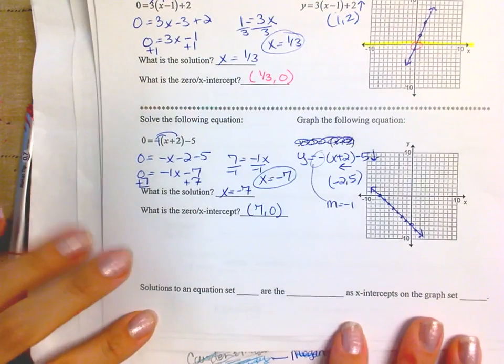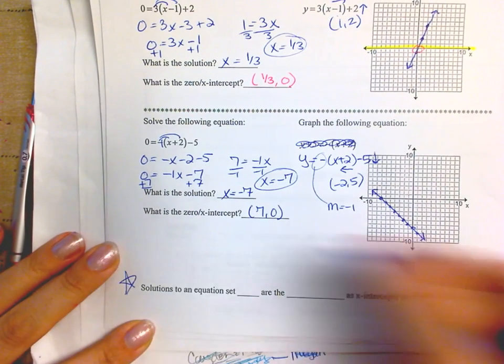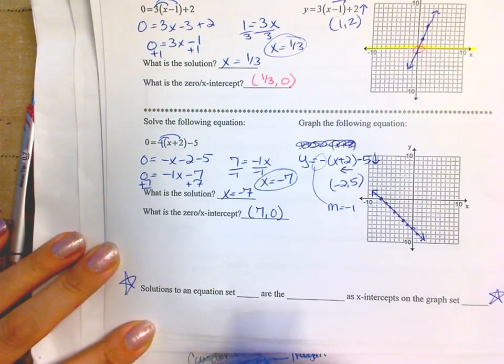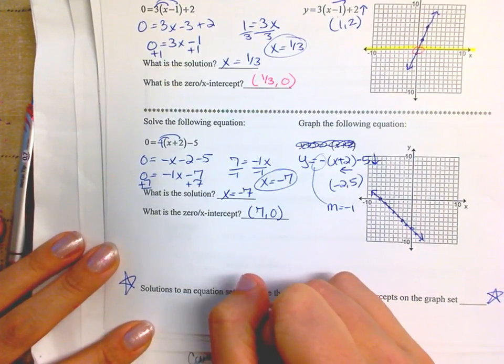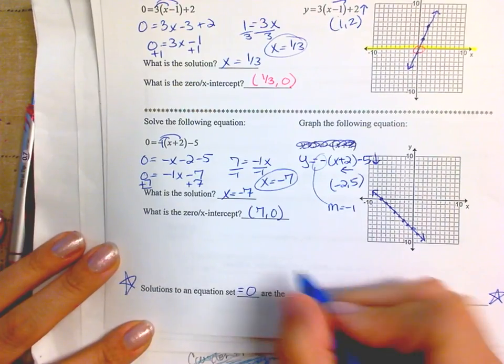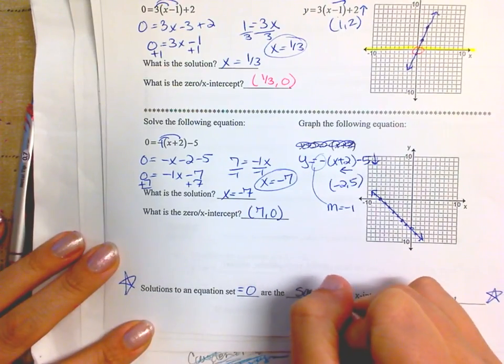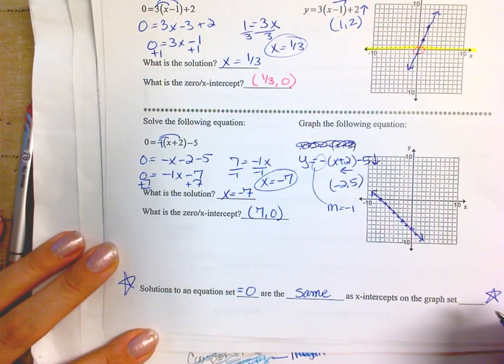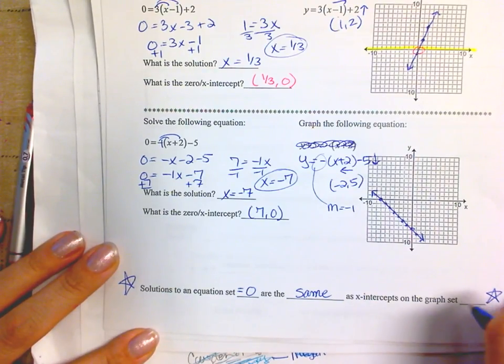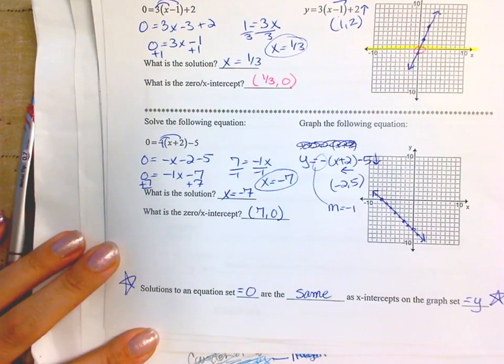All right, and then here is your big idea here. Solutions to an equation set equal to 0 are the same as the x-intercepts on the graph set equal to y.